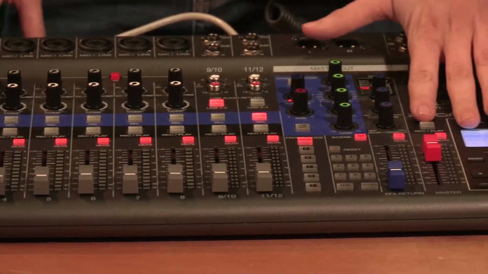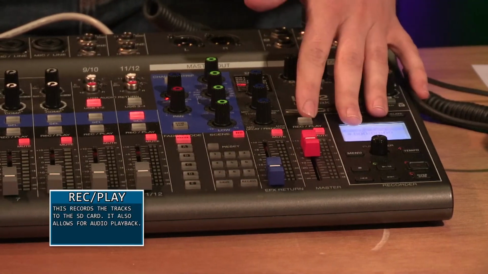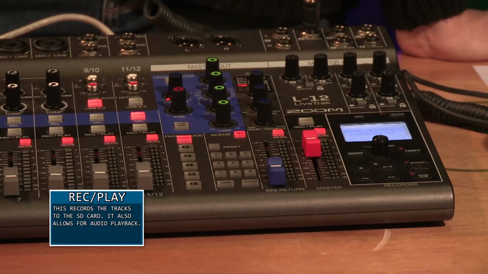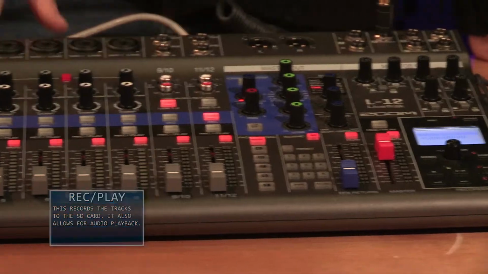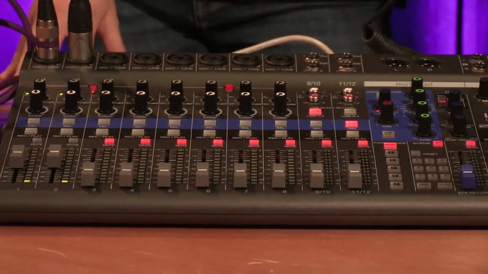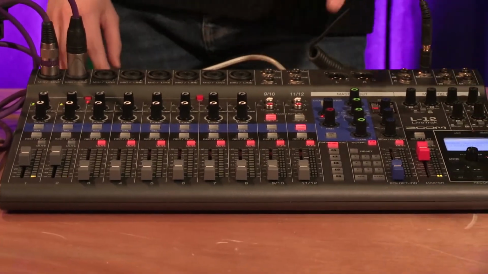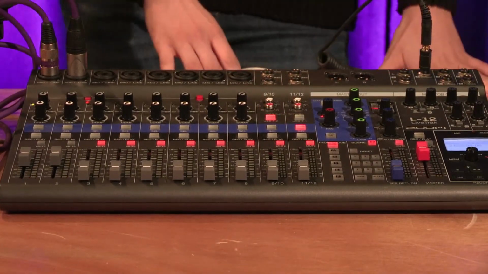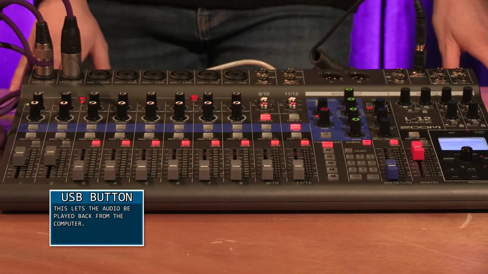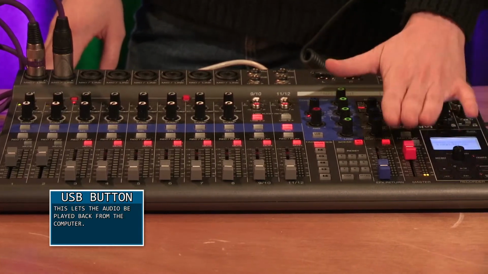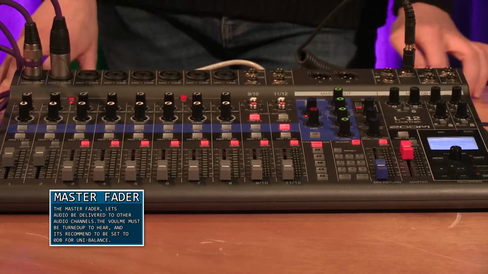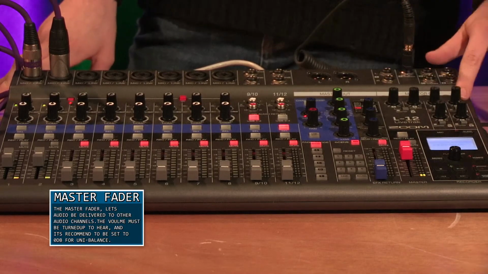Next is the play record button. We're not going to be using that today either. That is used for when you have an SD card. And we are going to want to unmute 1 and 2, which are the ones we are using today, and also the master. Next would be the USB button, and that needs to be powered on in order for the L-12 to talk to the computer. And the master over here, you have to make sure it is set to 0. Do make sure it's set to 0. It'd be highly recommended.